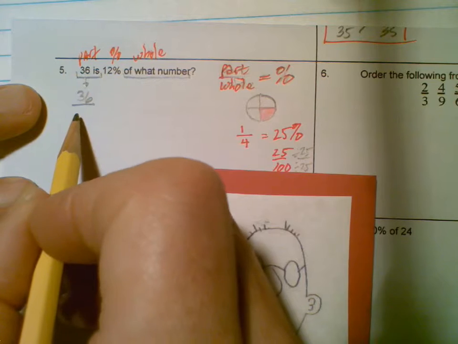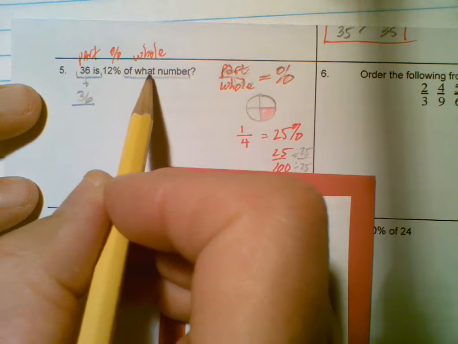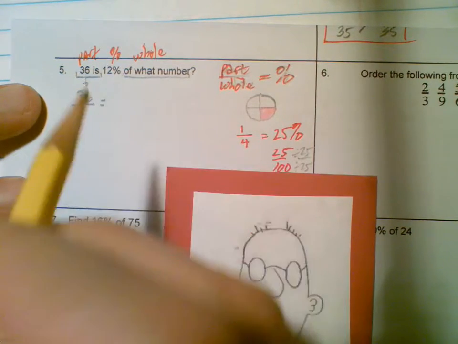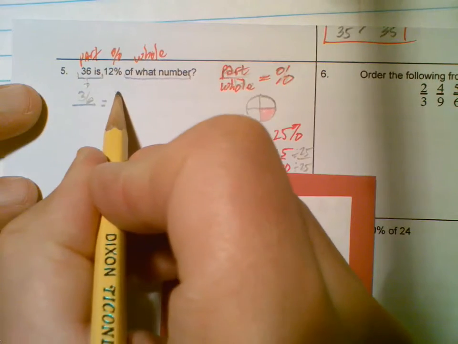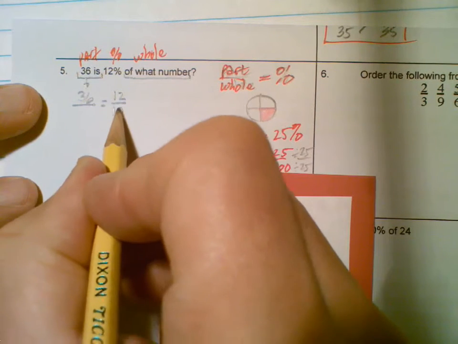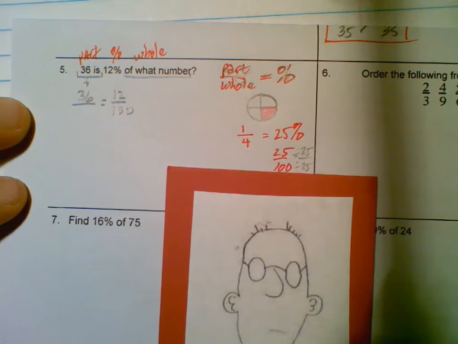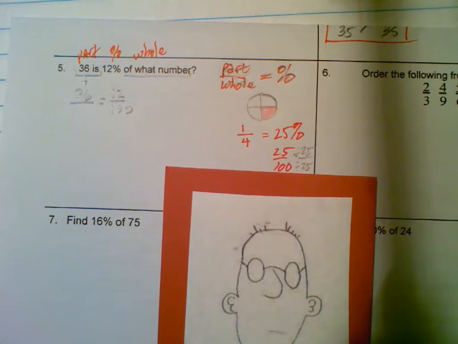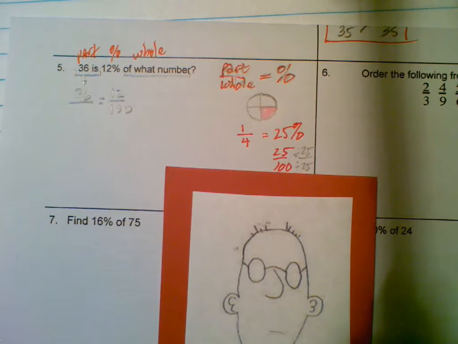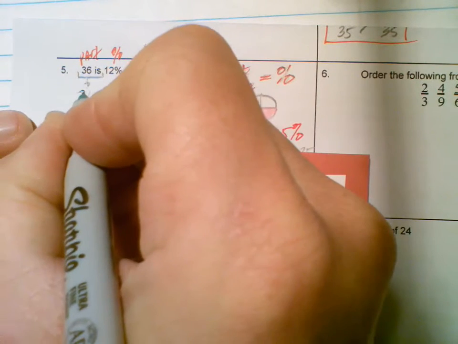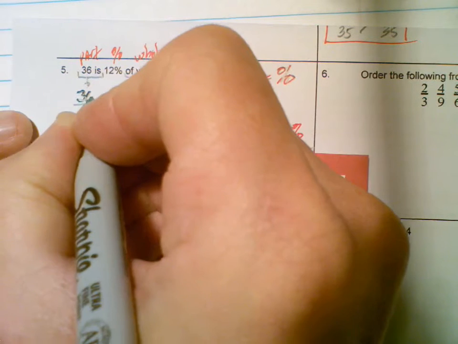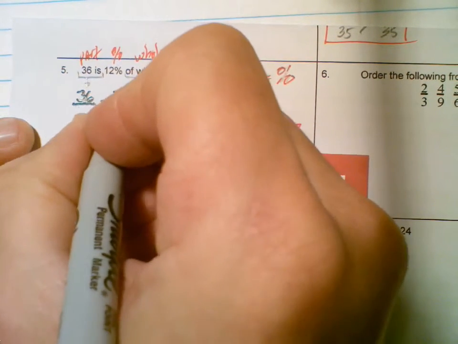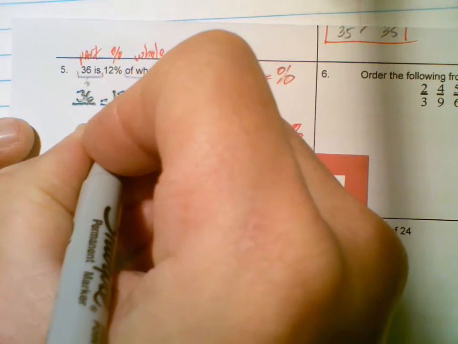over my whole, well, I'm not given a whole, am I? It's what I'm asked for. My percent, remember, is out of 100. And that's what I'm going to do. I'm going to write it out of 100. 12 over 100. So now I have a problem that I've seen many times before. I'm not so sure that you can see that clearly because of the lighting. I have 36 over the whole, which I don't know, is going to be equal to 12%, 12 over 100.